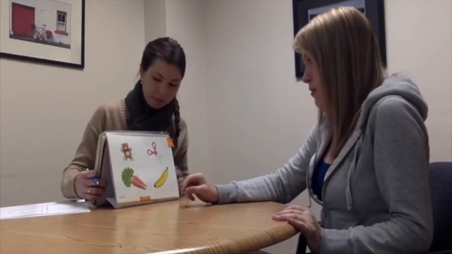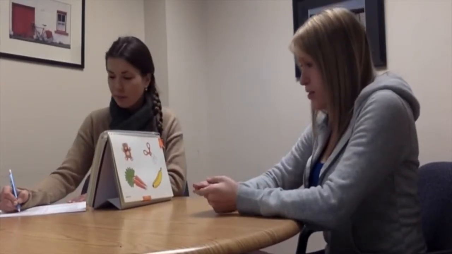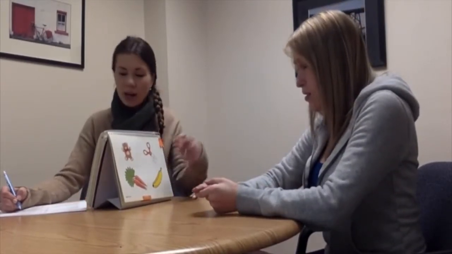Now, can you tell me what this is a picture of? A teddy. Good. Can you tell me what these are? Cut. Okay. Can you tell me what these are?